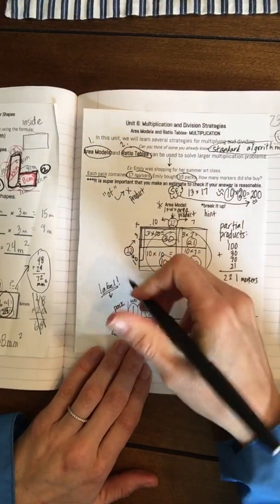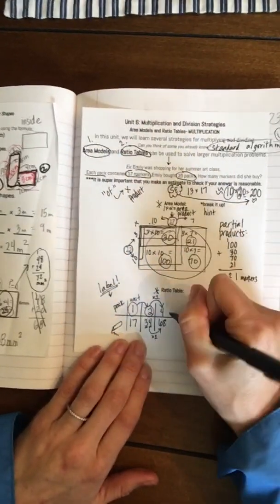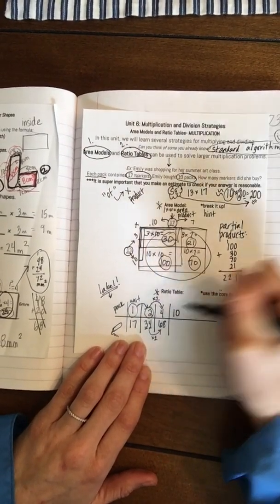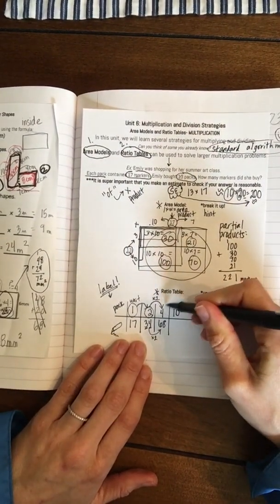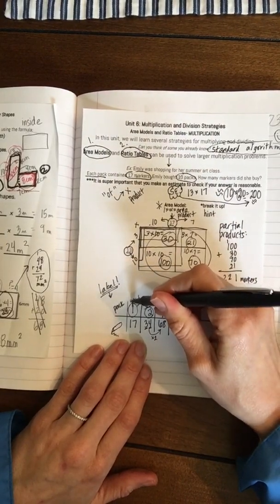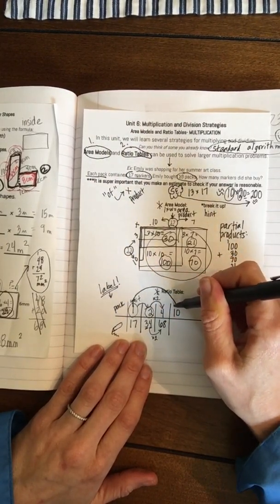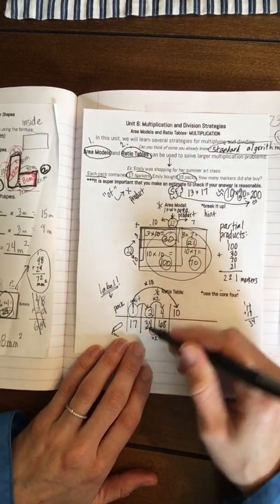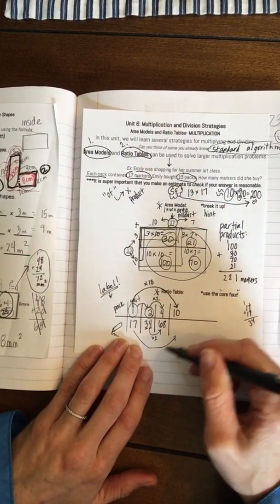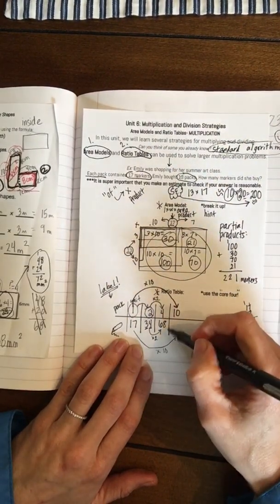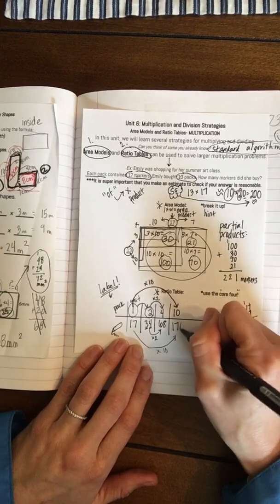Okay, next up, I'm going to try 10, but this time you're thinking, I can't double 4 and get to 10. You're right. I'm going to go all the way from 1. How do I get from 1 to a 10? I multiply it by 10, and if I do that to the top, I do that to the bottom. So it really does remind me of those equivalent fractions. So 17 times 10 is 170.